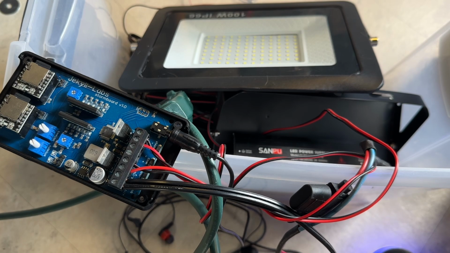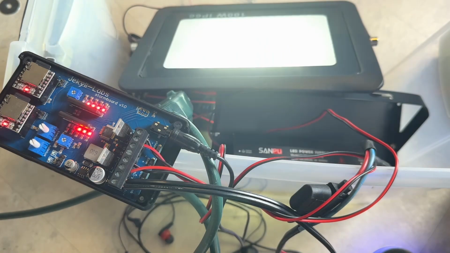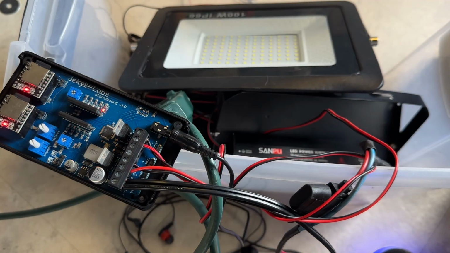Other LEDs on the board, you can see there's a host of LEDs on the audio meters for left channel and right channel. And so as the audio gets louder, more lights go up. As the audio gets quieter, less lights are available.